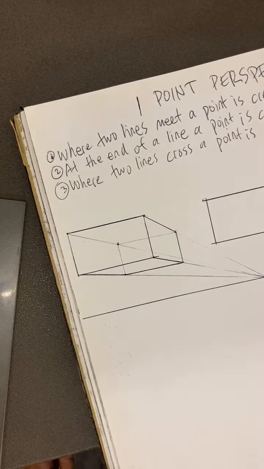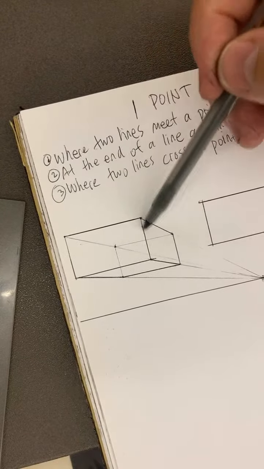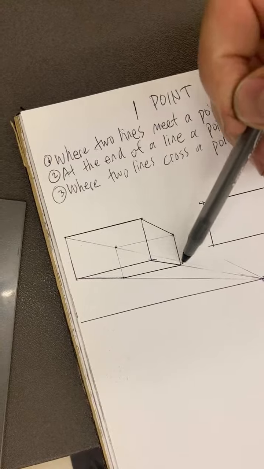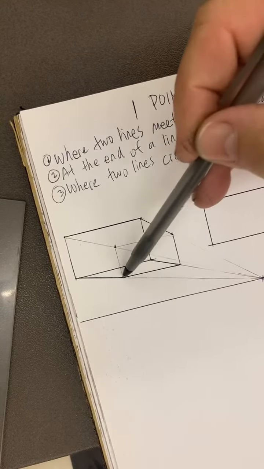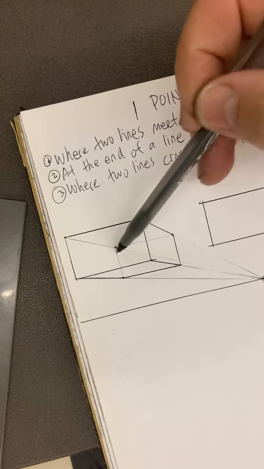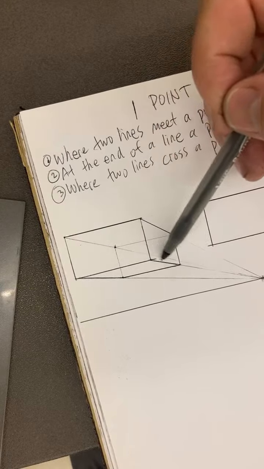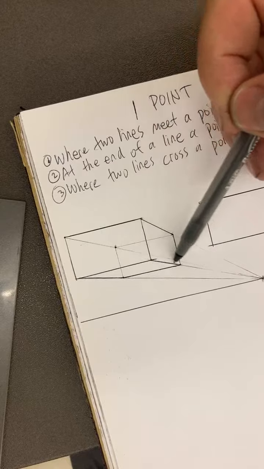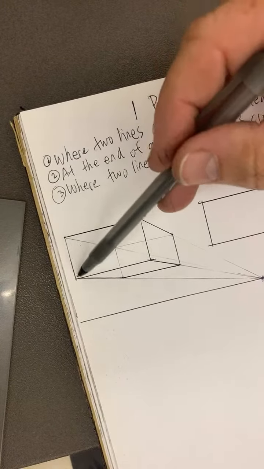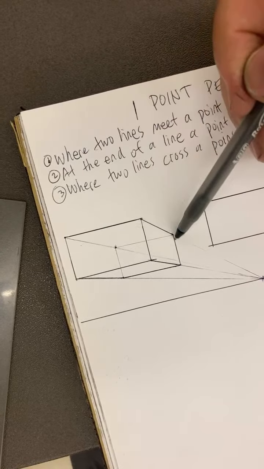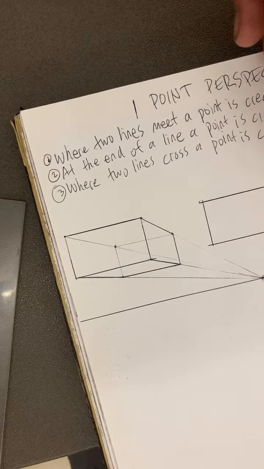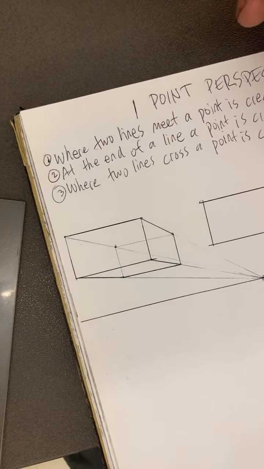So we have six sides. This is number 1. This is number 2 back here. This is number 3 in the top. This is number 4 on the bottom. This is number 5 on the left. And this is number 6 on the right. You guys see that? Okay, now, let's make this a little bit more dimensional.